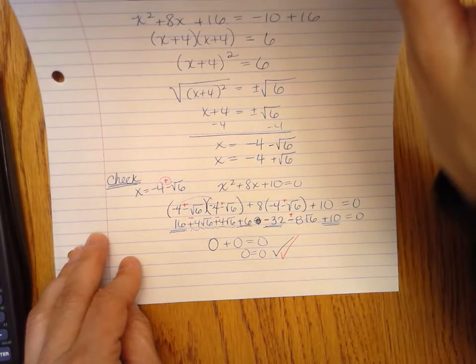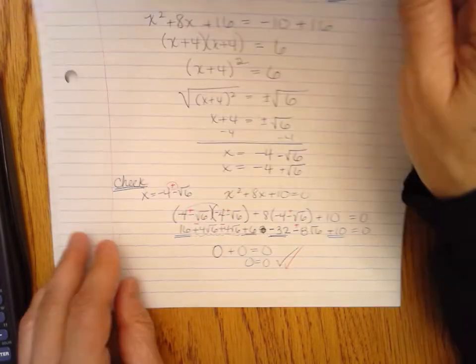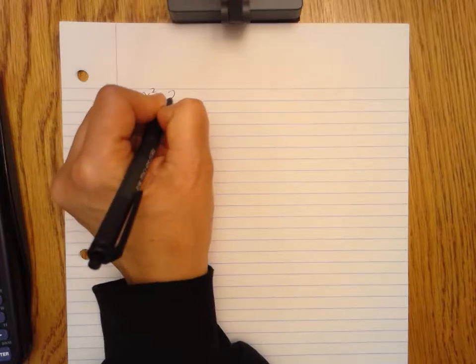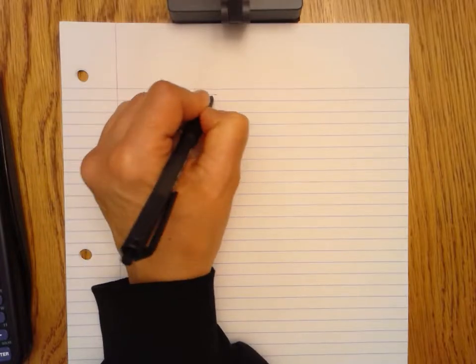Okay, so let's do another one. So complete the square. Completing the square takes some practice. Let's do, I'm trying to find something. Let's do x squared plus 2x minus 10 equals 0.